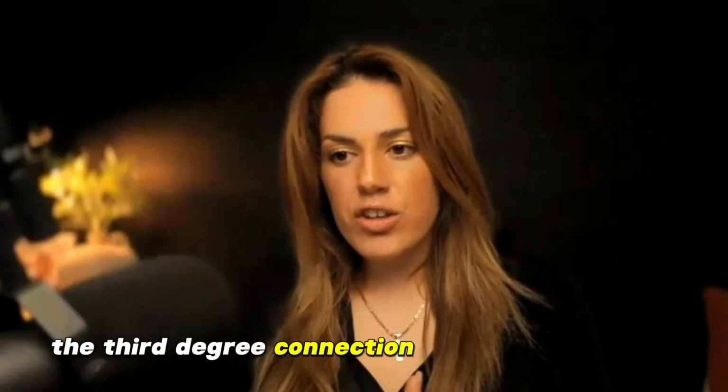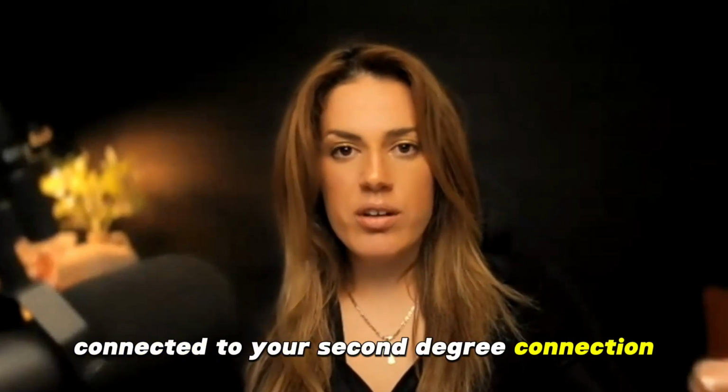The third degree connection are people that are connected to your second degree connection. So in this same example, if you were a second degree connection to Shankar, but a first degree connection to me, all of his connections that you are not connected to would be a third degree connection. I hope that makes sense.